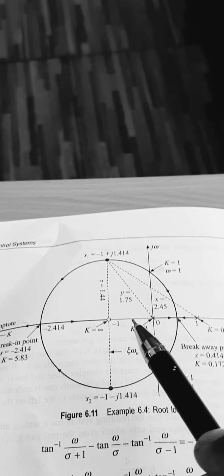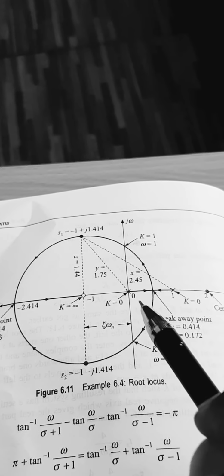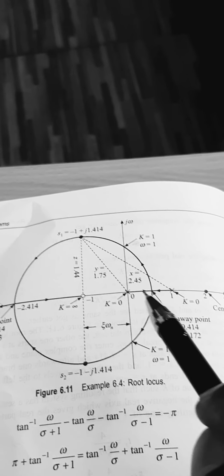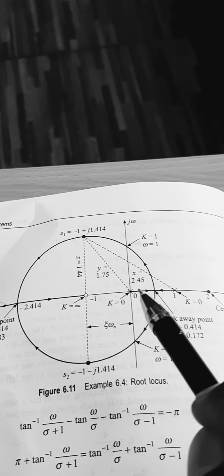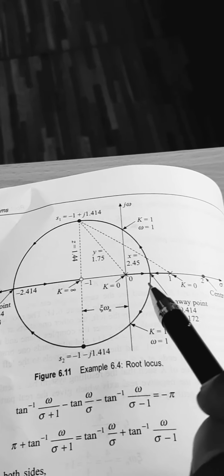Now when you are considering the segment minus 1 to 0, this is not a part of the root locus because there is an even number of poles plus zeros to the right of this segment, so it is not a part of it. Now between 0 and 1, there is only one pole plus zero to the right, so it is a part of the root locus.